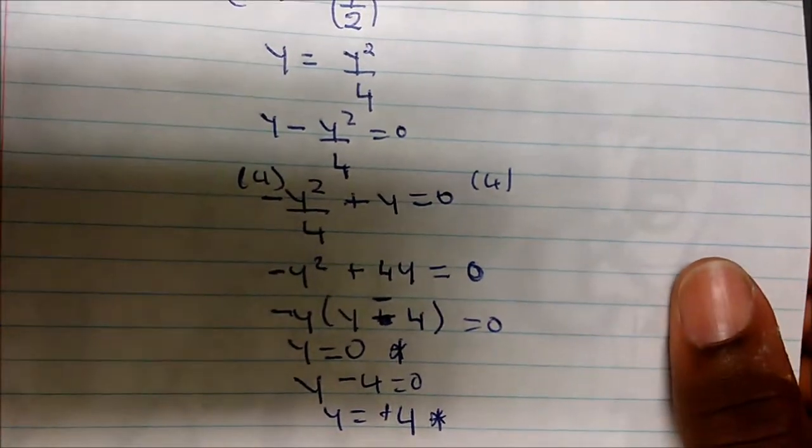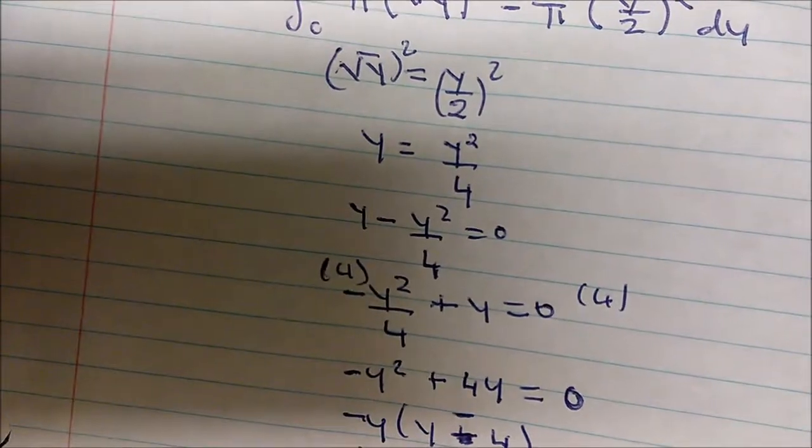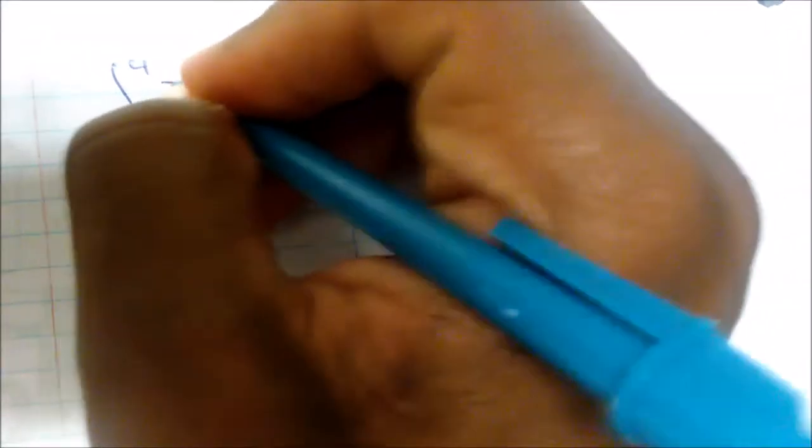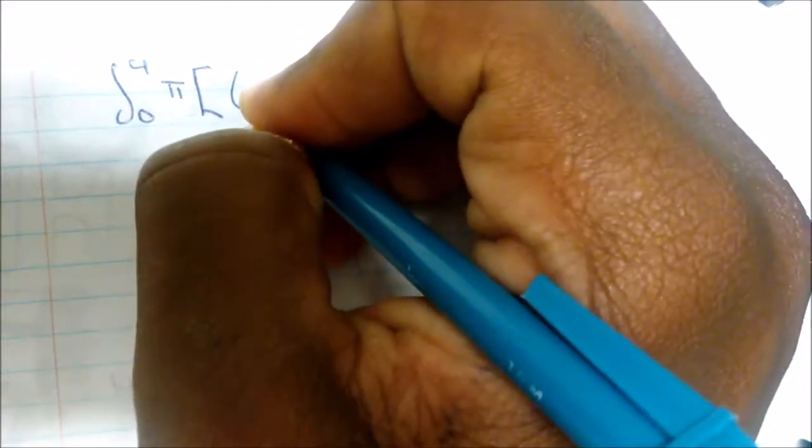So now let's go to the integration itself. We know our limits of integration are from 0 to 4. Okay, of pi. I'm just going to factor out my pi, since it's pi r squared minus pi r squared. So this is pi times, what's our first function?